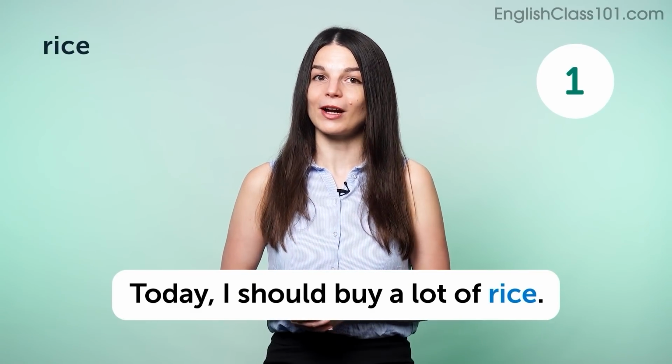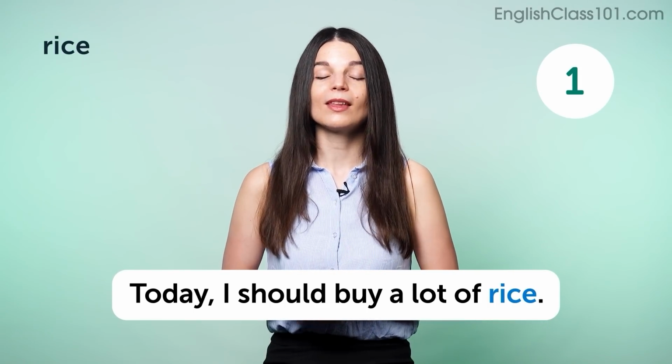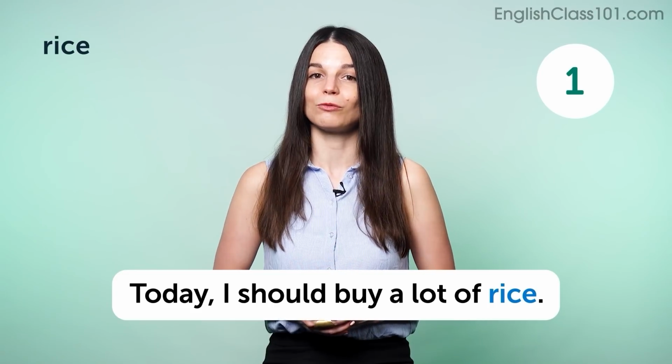Rice. Rice is a very common food. We eat rice with meals, usually as a side dish, but you might also see it used as a main dish. Today, I should buy a lot of rice.